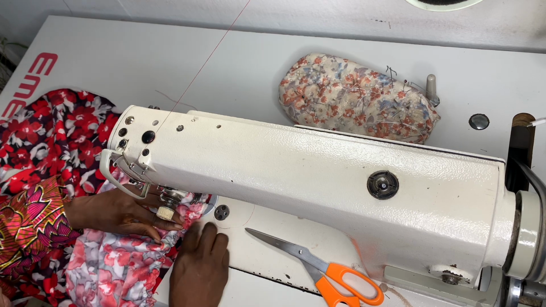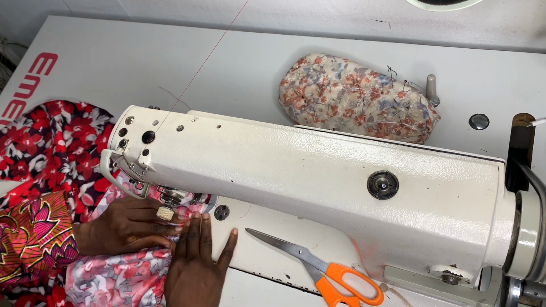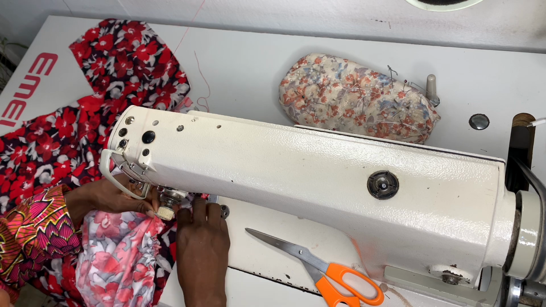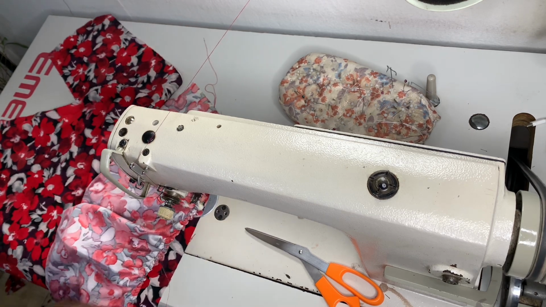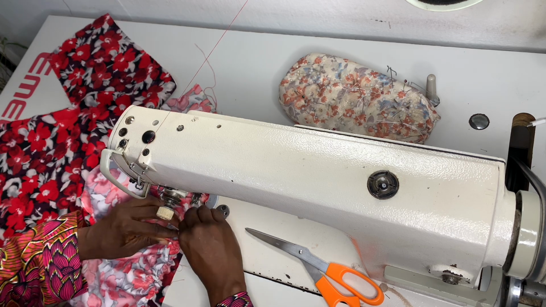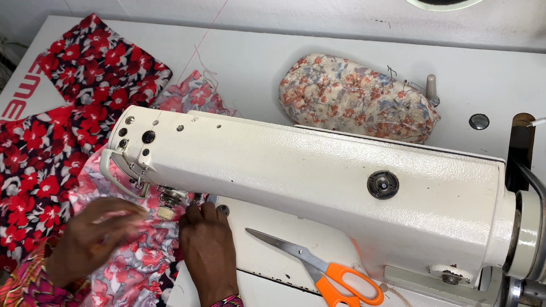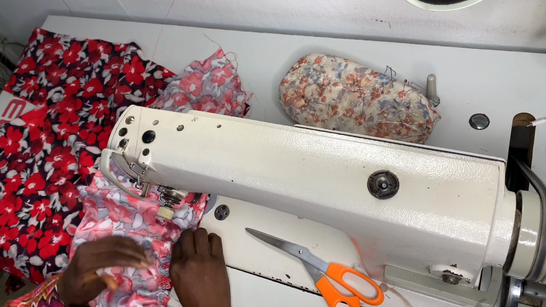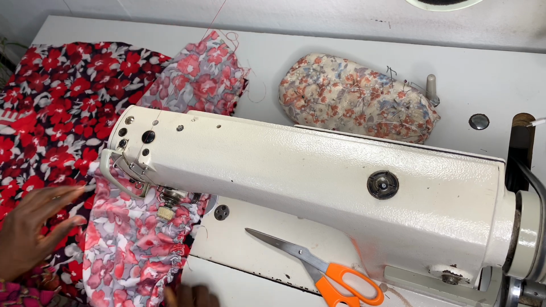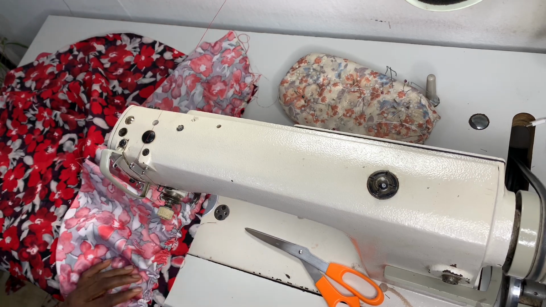Okay, so I'm done gathering, so I'm placing it on my front piece, the one that I started from the underbust to measure. I'm adding that other piece to it to complete the front piece. So that's what I'm doing here, and I'm adjusting the gathers as I stitch so that I will get to the other end of my piece.